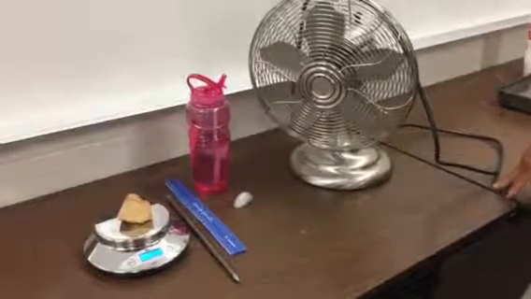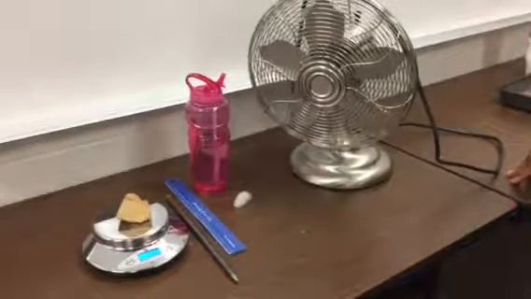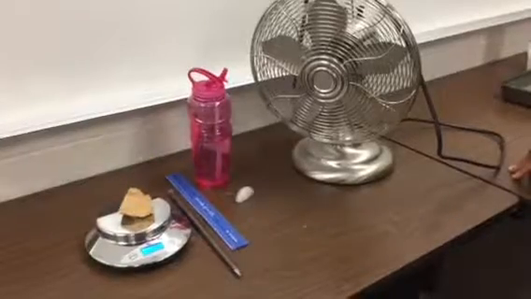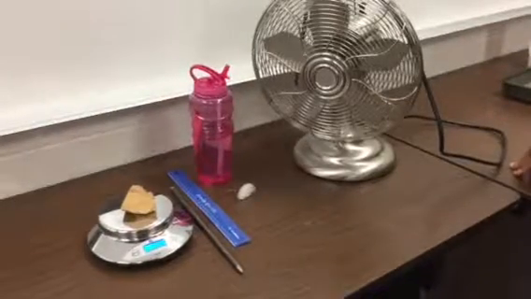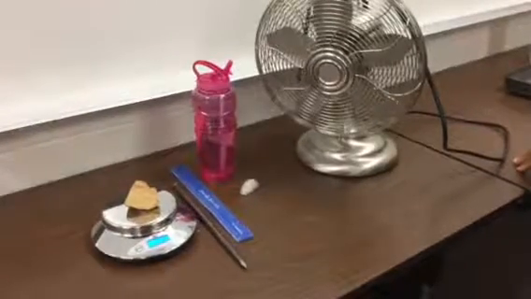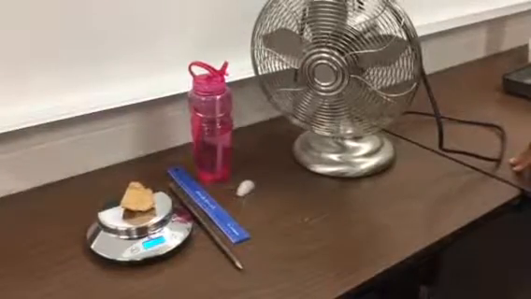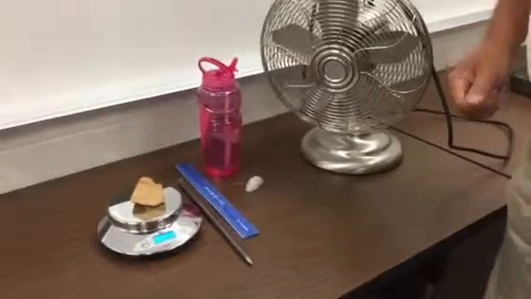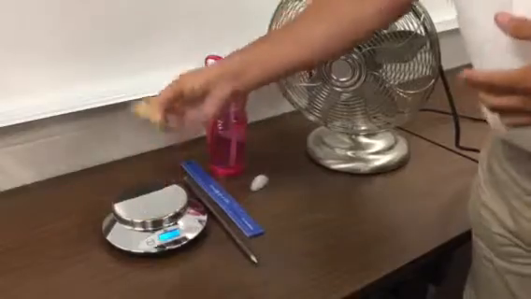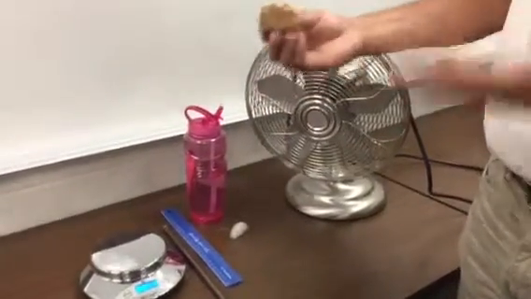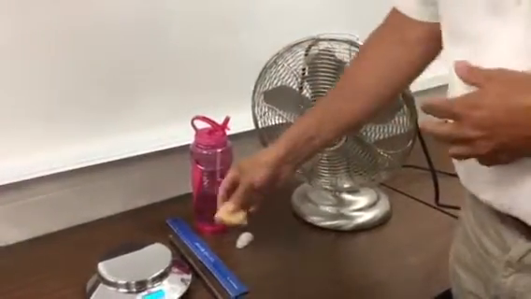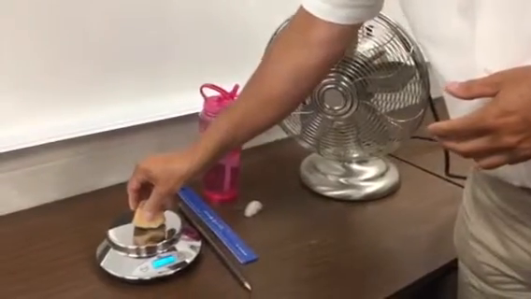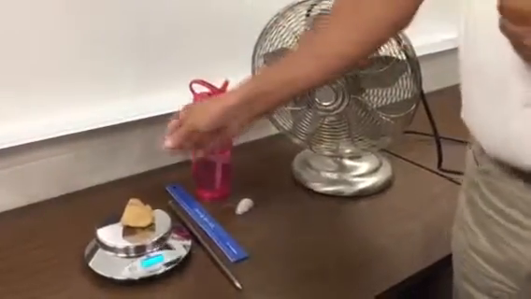Okay, on this next activity, we're looking at forces that change Earth's surface, and some of the forces we're going to talk about are weathering, eroding, and erosion. To begin this activity, I give each student a piece of sandstone. They have to weigh it and record their data.